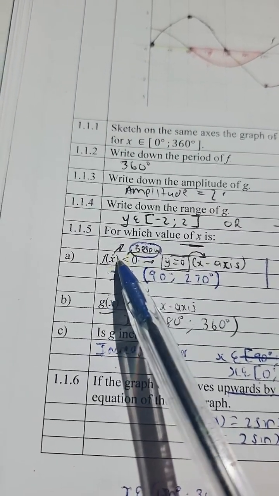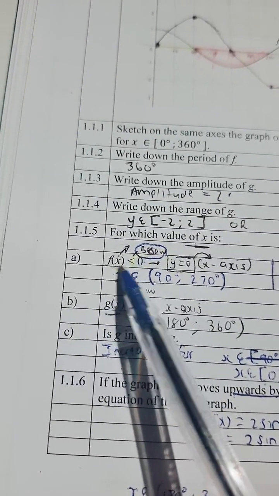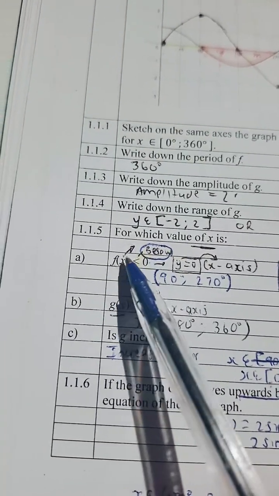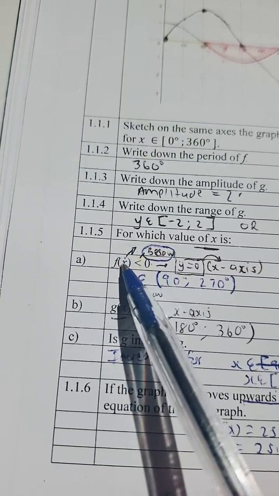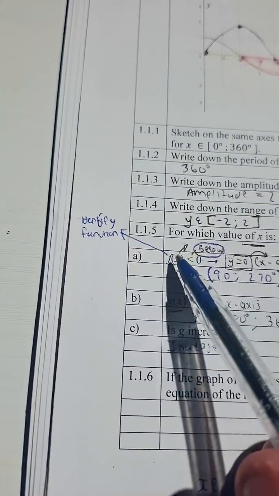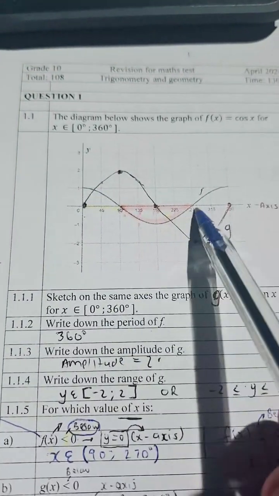So I repeat, what are we saying? Where is f below? Where is f underneath? You go and locate the function first. What you must do is always go and identify this function. First go and see who they are talking about. And who are they talking about? They are talking about him.